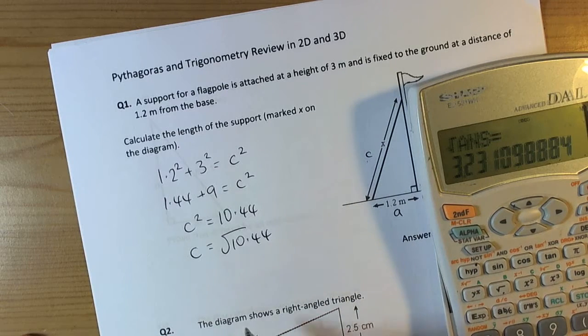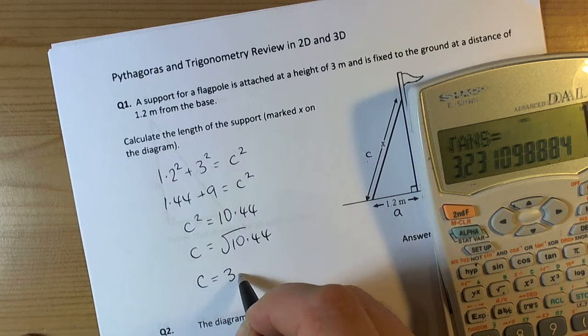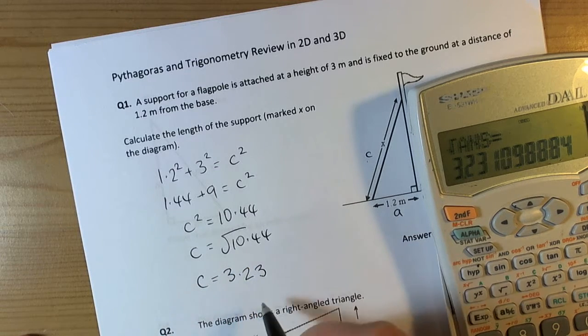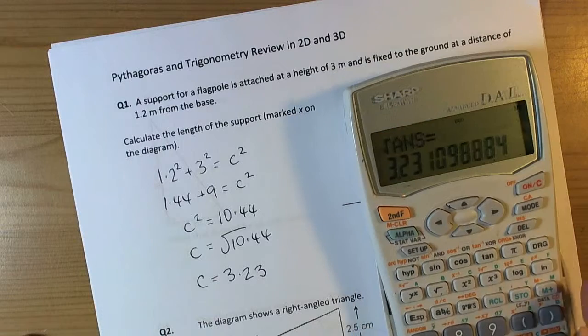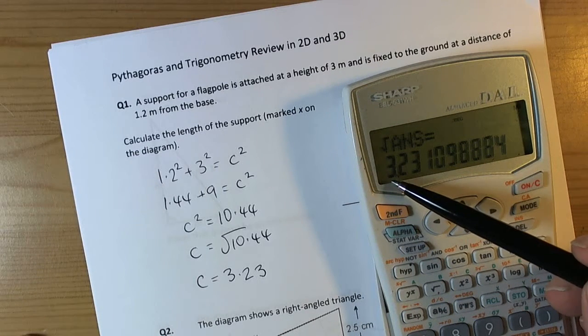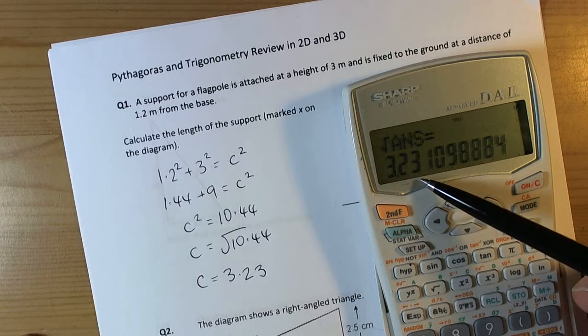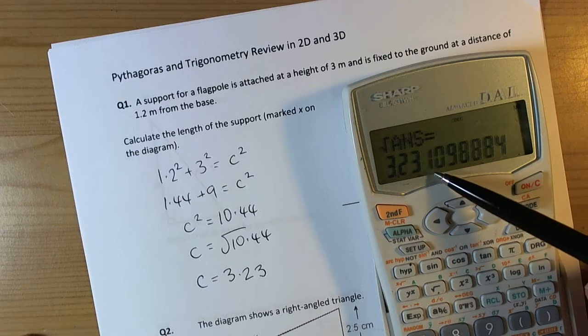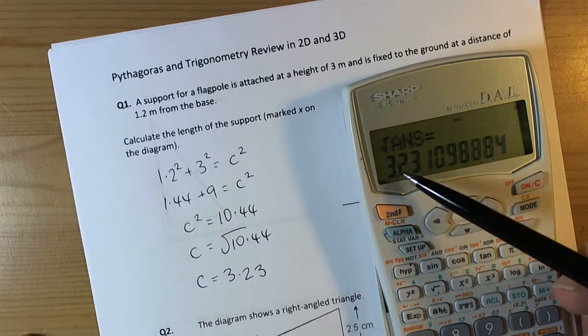Okay, so 3.23. Okay, three significant figures. So if you remember, we count from the first non-zero digit, 1, 2, 3. The fourth significant figure doesn't change the one before because it's less than 5, it's less than halfway up. So this becomes 3.23.